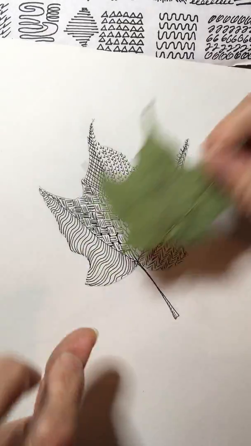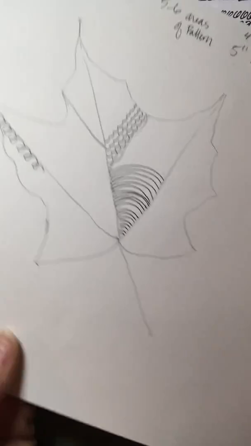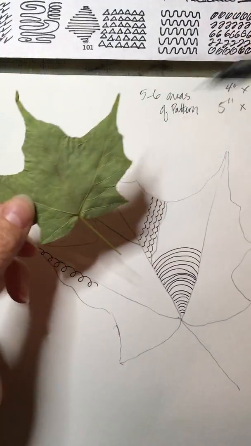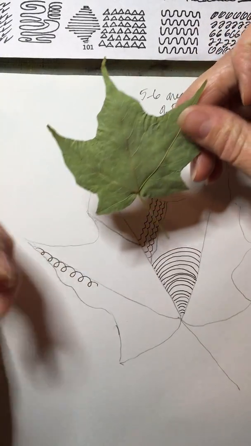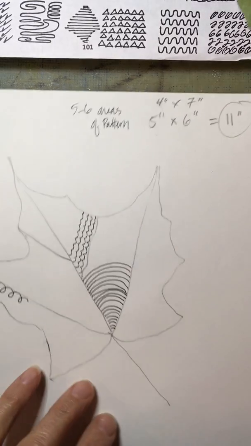Okay, so 5 to 6 sections of pattern, and it might turn into a texture or it might not. It might just flat out look like a pattern. And you're doing it off of a leaf of your choice or the one you're handed, doesn't matter. But I would like it to have an area of a minimum of 11 inches.